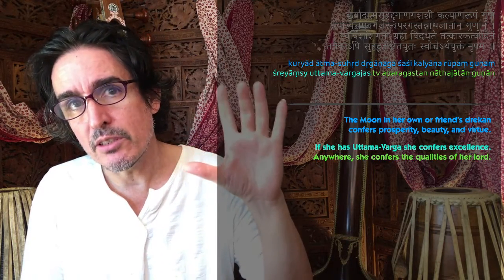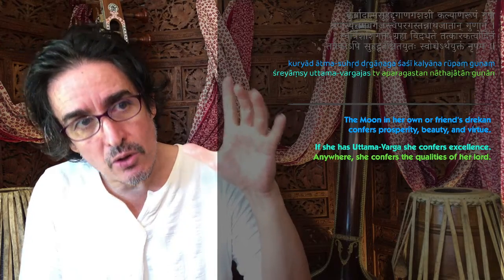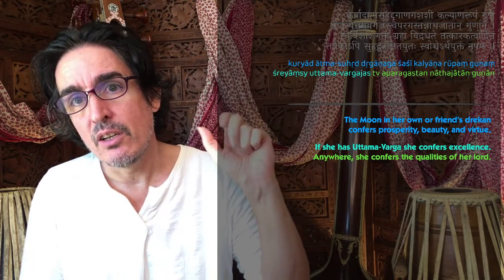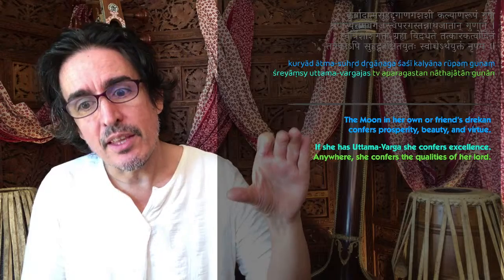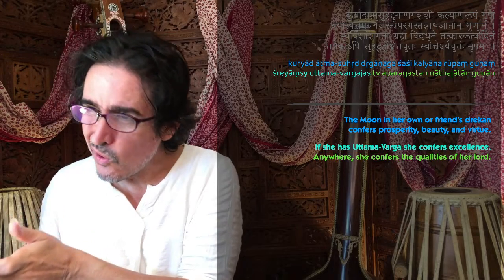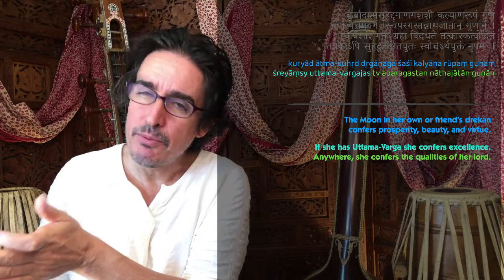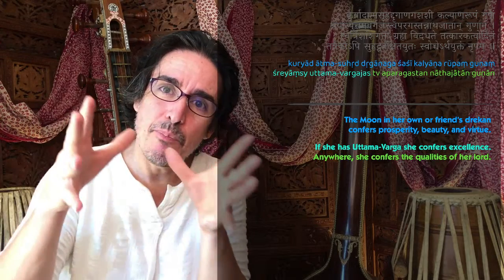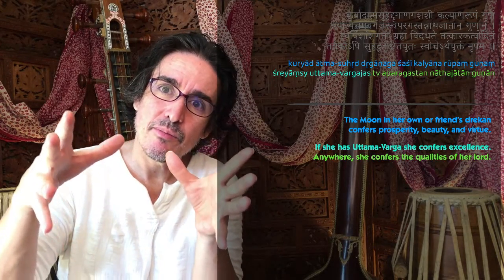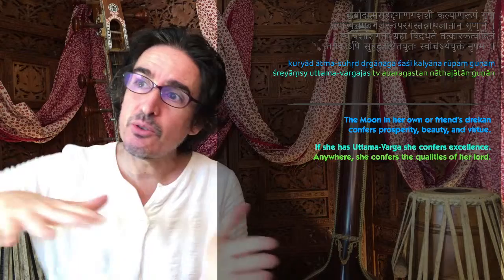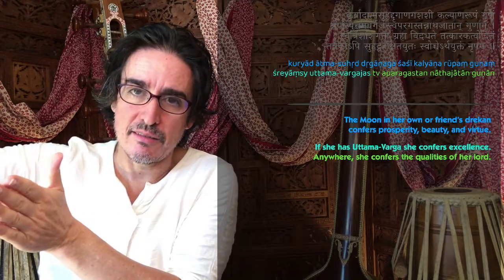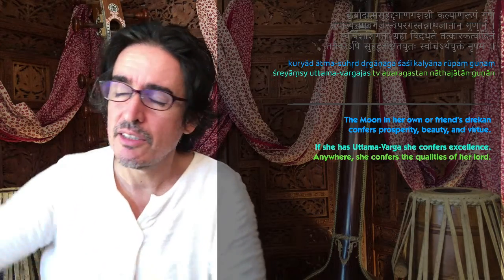So if a planet, especially the moon, is in its own Treka or in a friend's Treka, then it's going to confer its good qualities. In the moon's case, it's prosperity, quality, virtue, and beauty. If it's also good in the basic zodiac, then it's really, really good, to an excelling amount, not excessive.